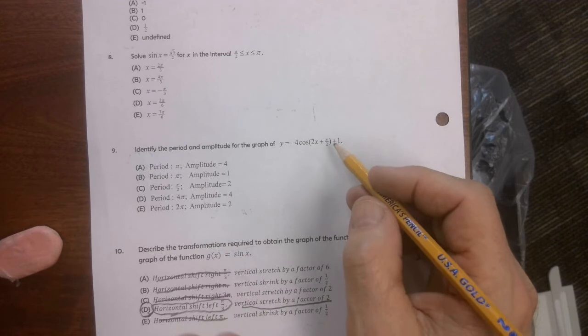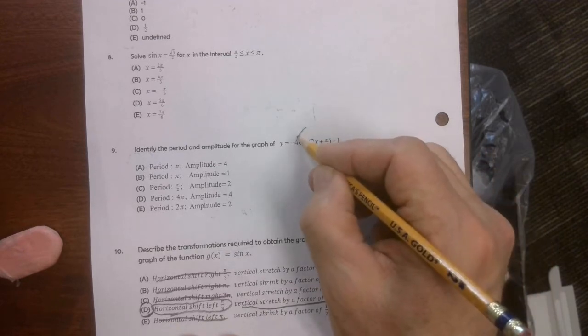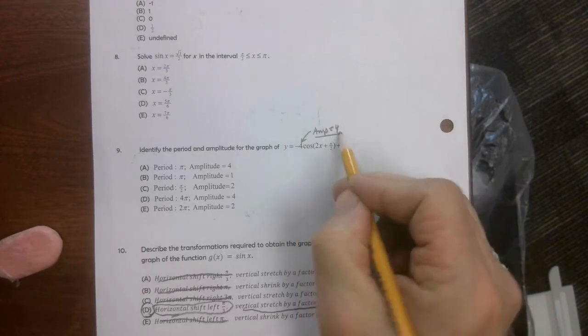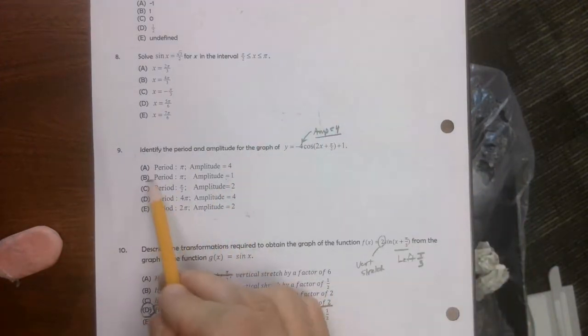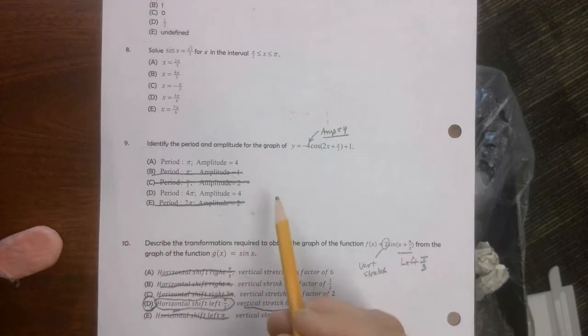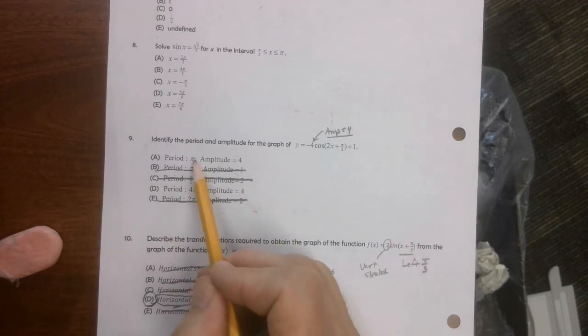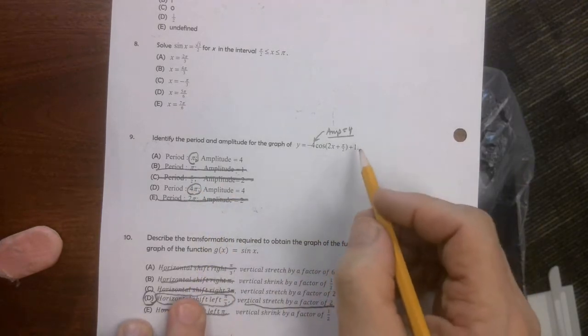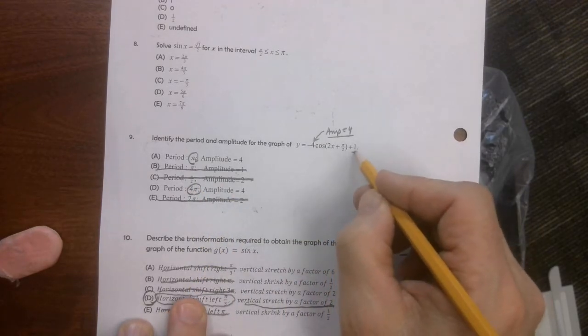Well, the first thing we're going to look at is this. The amplitude is the first thing that should jump out at you. It's 4. So I could cross this one out, I could cross this one out, and I can cross this one out. So really it's determining the period. Is it pi or is it 4 pi? Well, so this is just extra information.